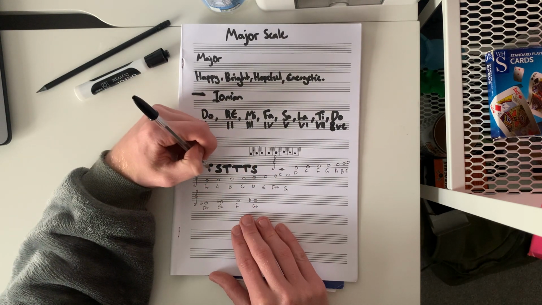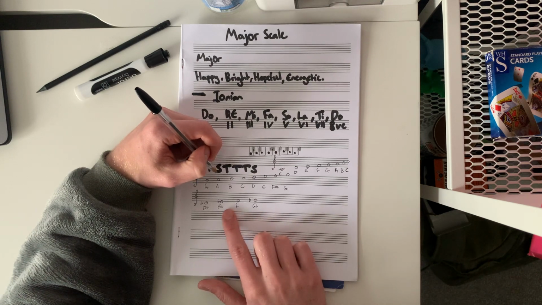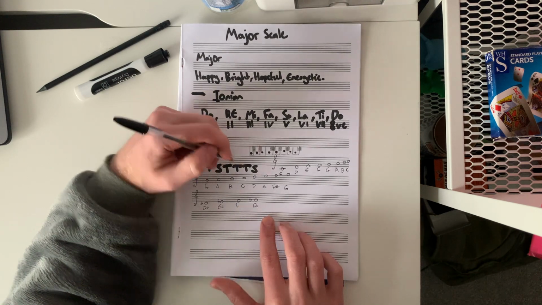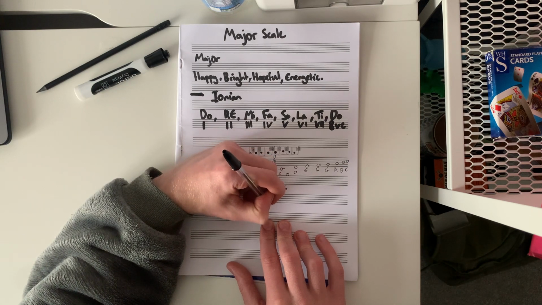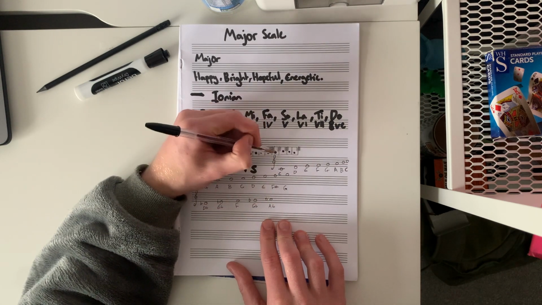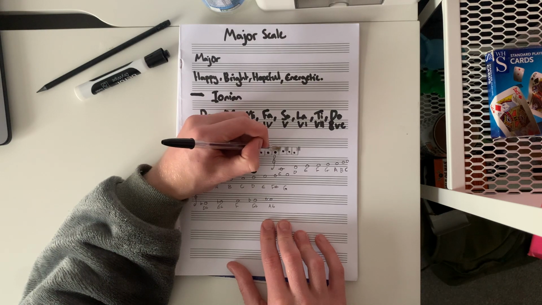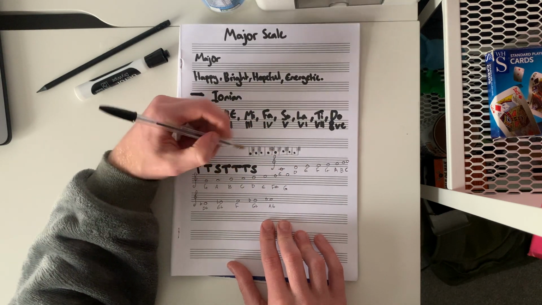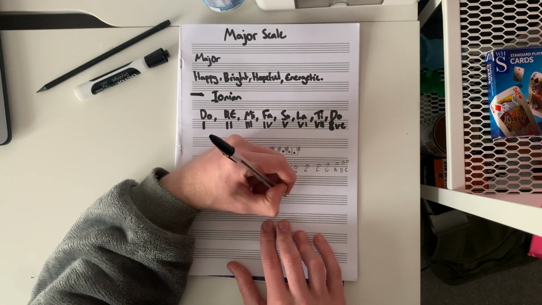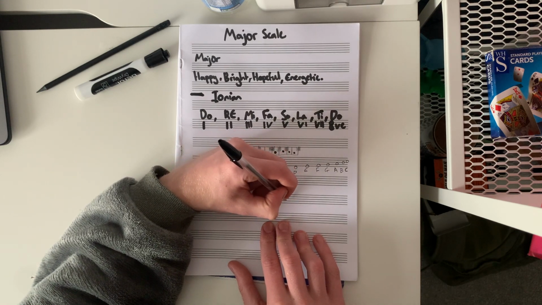So done tone, tone, semitone. I need a tone from G flat is A flat. And I know that because here's my G flat, 1, 2, there's my tone. I need a tone from A flat to B flat, and that would be here.